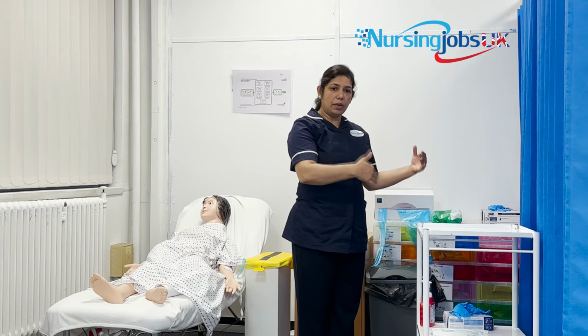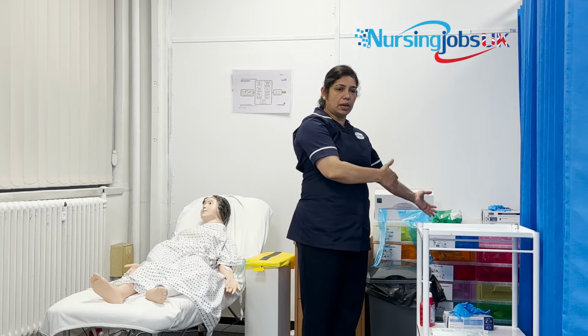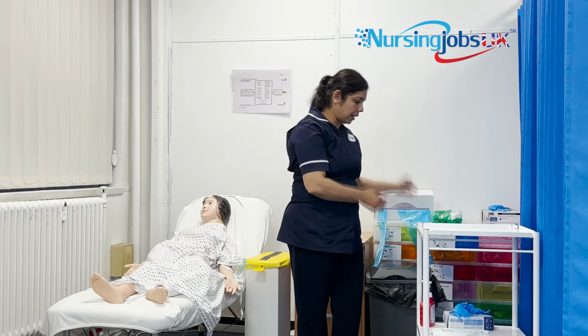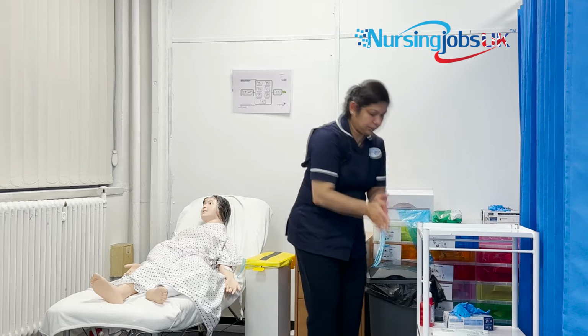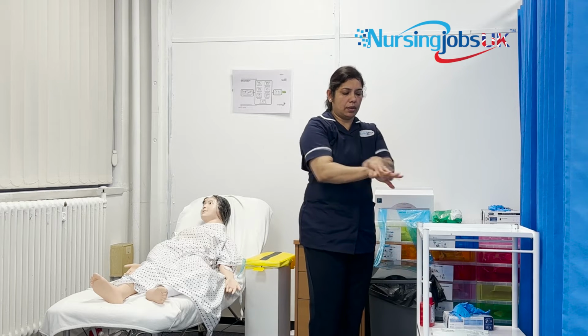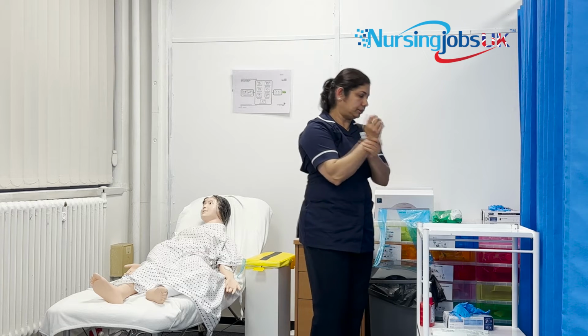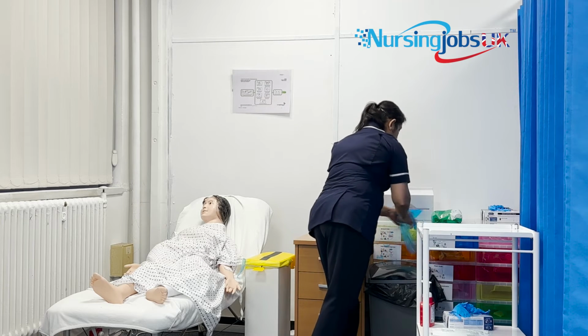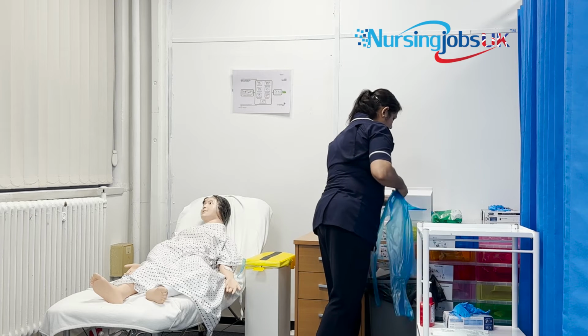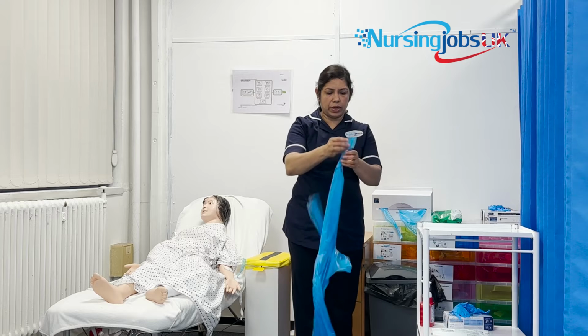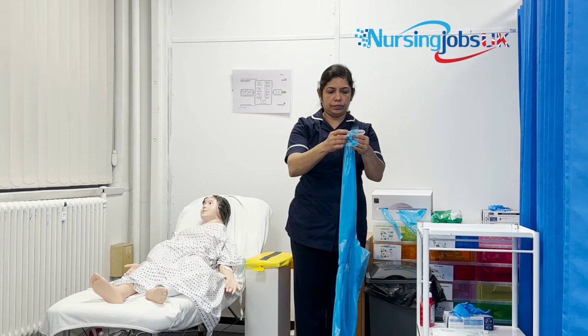As I am doing everything near the patient, I will be able to wear the apron from here itself. Otherwise, you can wear the apron once you reach the patient side as well. So I am wearing the apron from here.